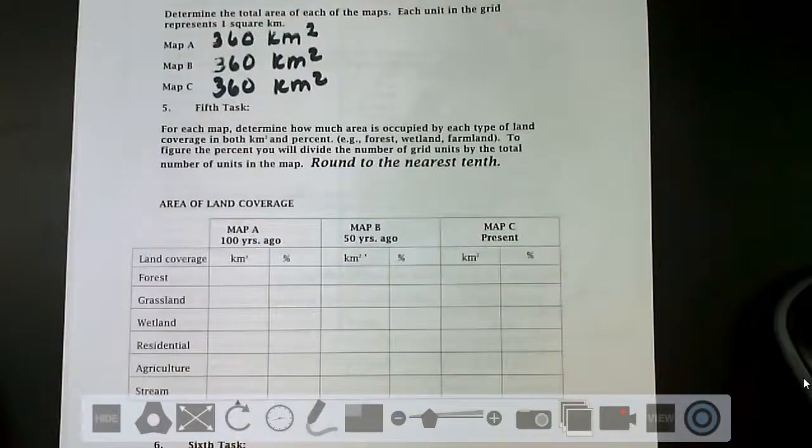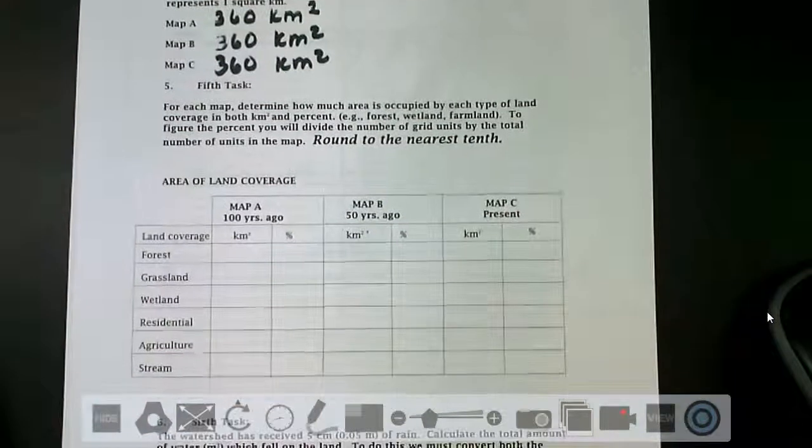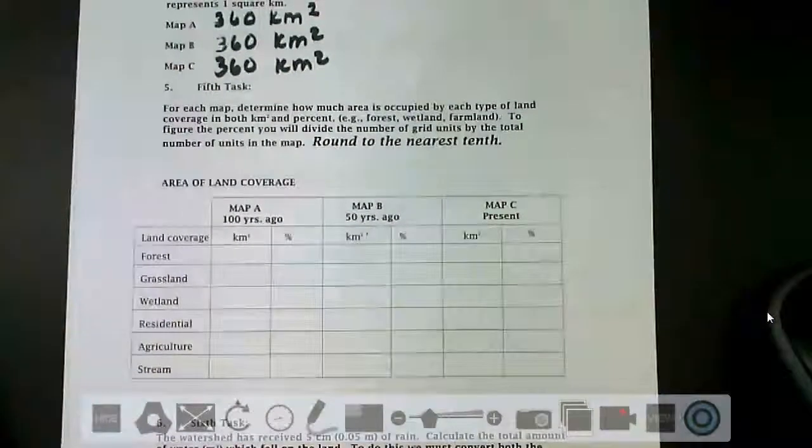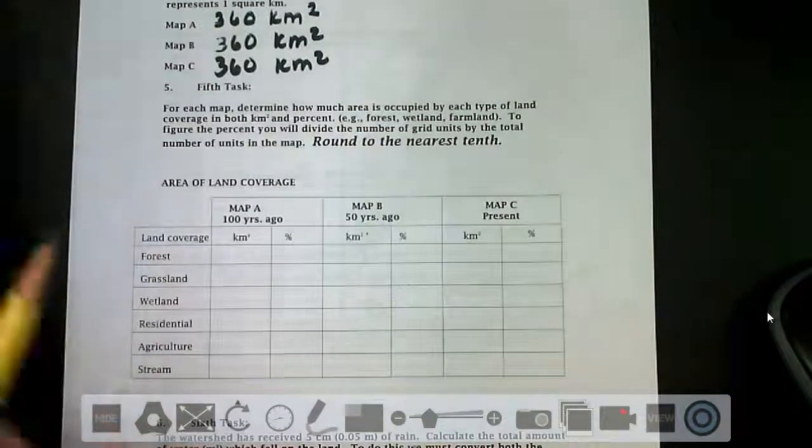The instructions read, for each map, determine how much area is occupied by each type of land coverage in both kilometers squared and percent. To figure the percent, you will divide the number of grid units by the total number of units on the map, and you're going to record to the nearest tenth. Now notice that I have to the nearest tenth bolded, bigger, and italicized. So let's do the agriculture.